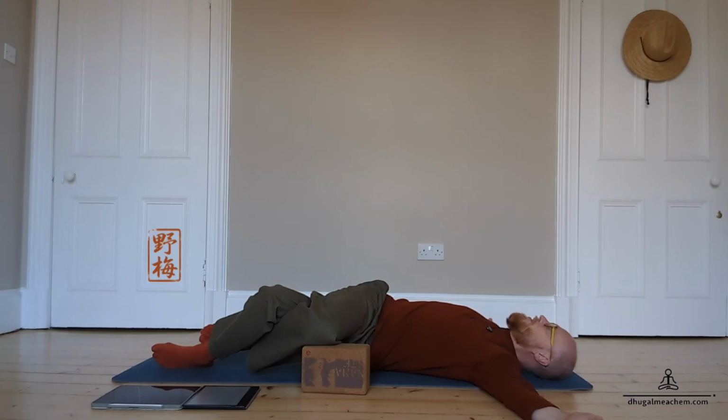Too many in yoga know their bones, the names of the bones and the joints, the names of muscles. But that's like going online and looking at a map and never having actually been to the place.